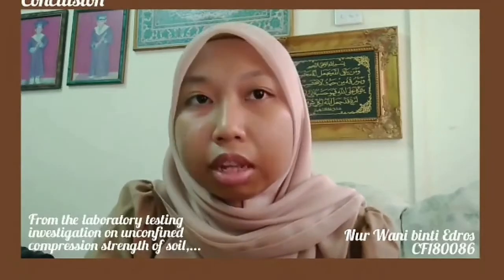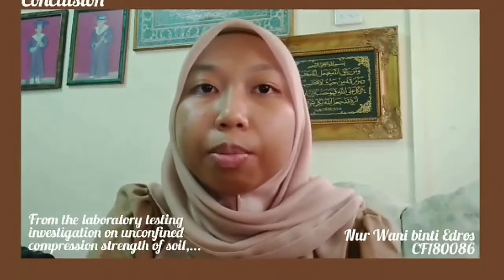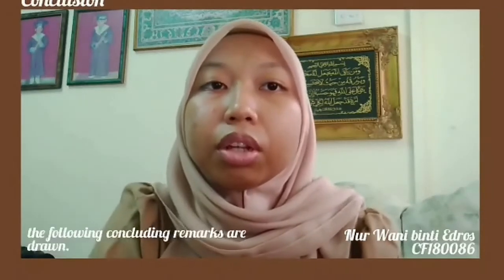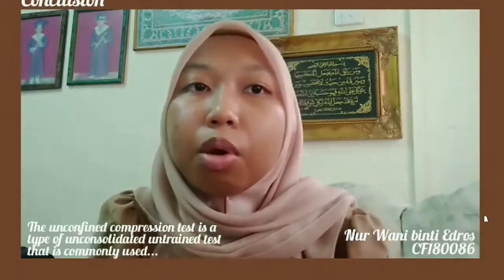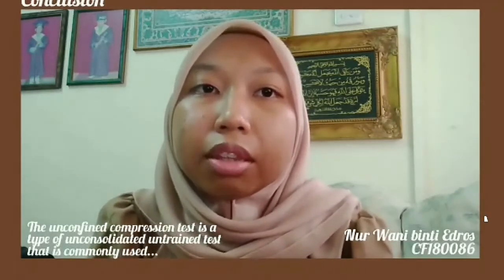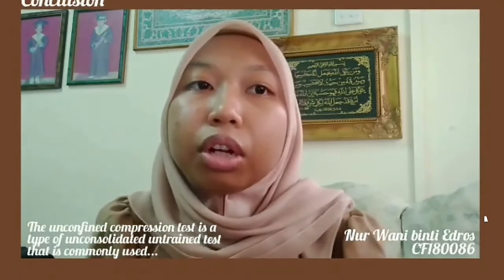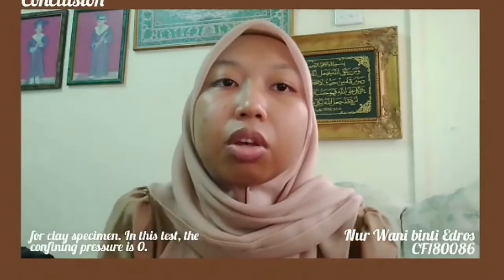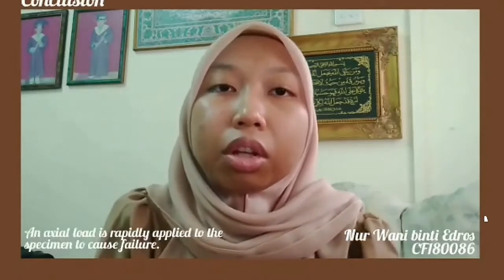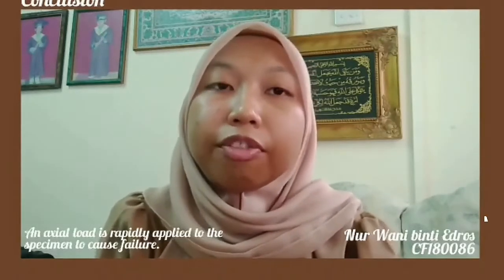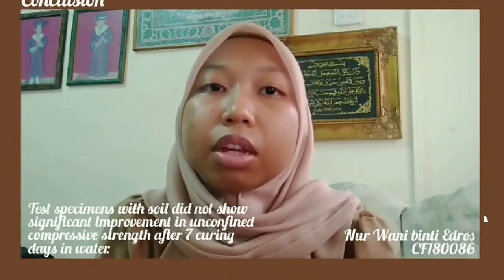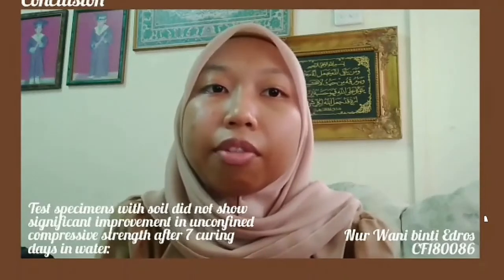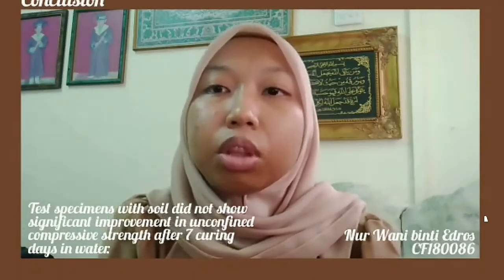From the laboratory testing, investigation on unconfined compression strength of soil, the following concluding remarks are drawn. The unconfined compression test is a type of unconsolidated undrained test that is commonly used for clay specimens. In this test, the confining pressure is 0 and axial load is rapidly applied to the specimen to cause failure. At failure, the total minor principal stress is 0. Test specimen with soil did not show significant improvement in unconfined compressive strain after 7 days in water.